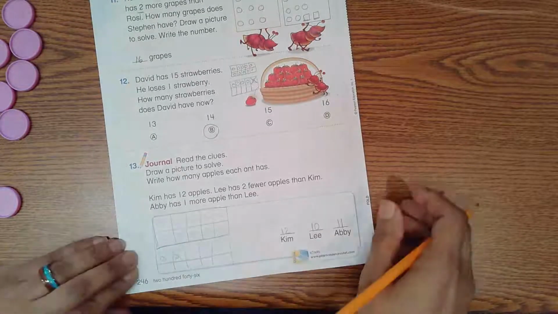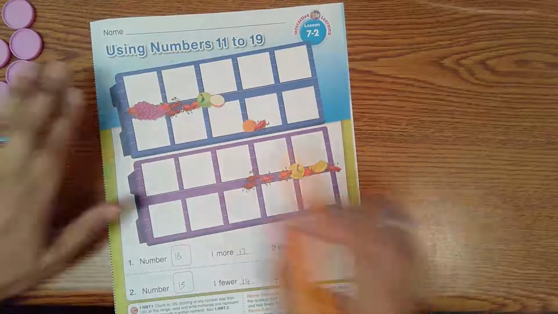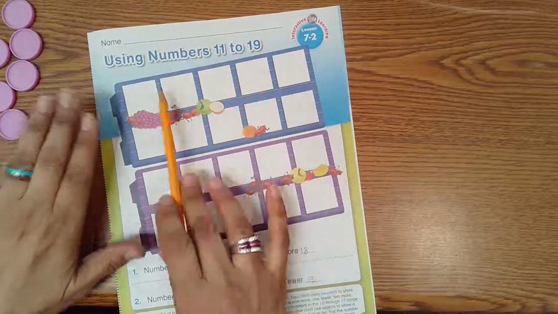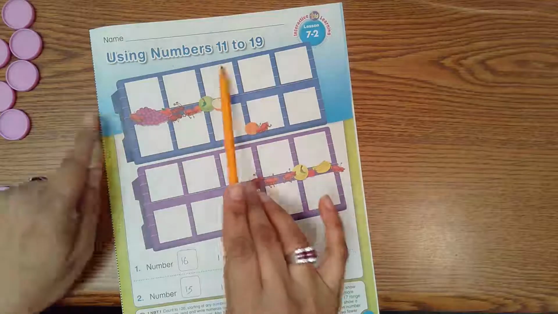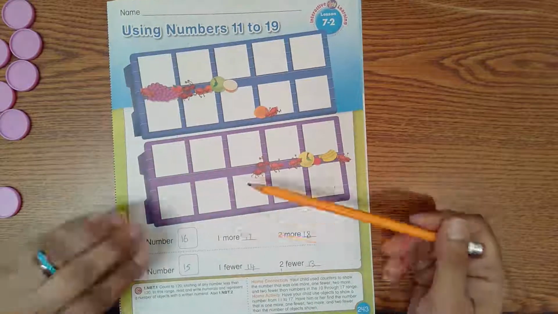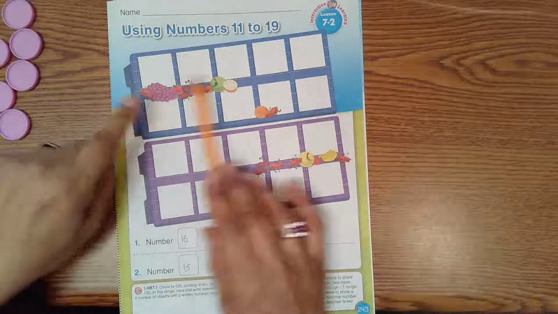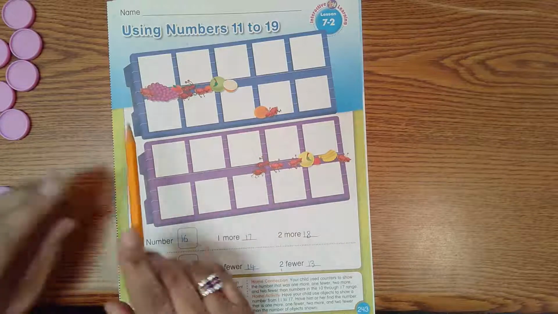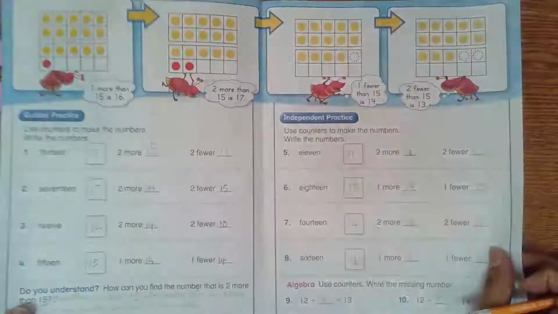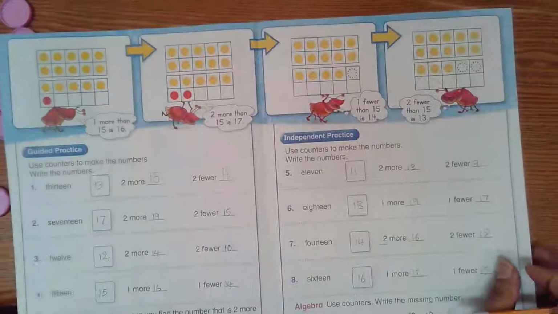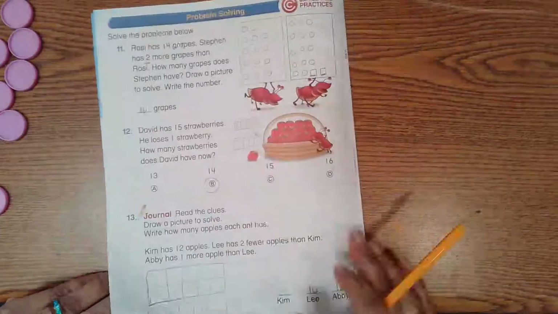All right, so this lesson is really fun, and it's not very new because we used number 10 frames from 11 to 19. We use our counters to show numbers between 11 to 19. Today we learned how to add 1 more or 2 more or 1 fewer or 2 fewer using still the 10 frames. Probably next time we'll be able to do it with drawing 10 frames, but for the time being, we're practicing the new strategy.